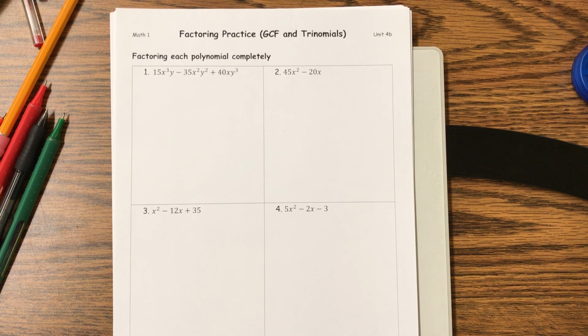So let's apply what we've learned. At this point, you should have already tried these 4 problems. This is a combination of our first lesson, factoring GCF, and factoring trinomials. So let's see how we did.